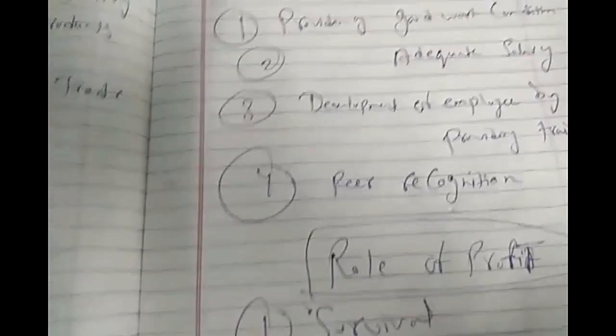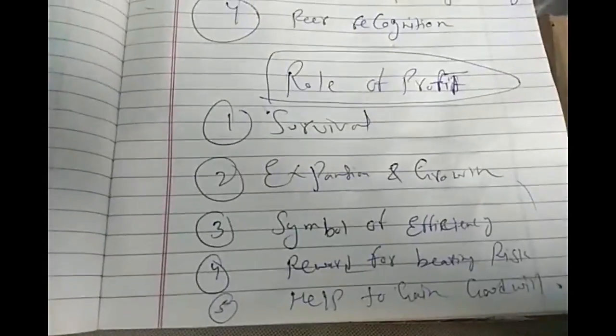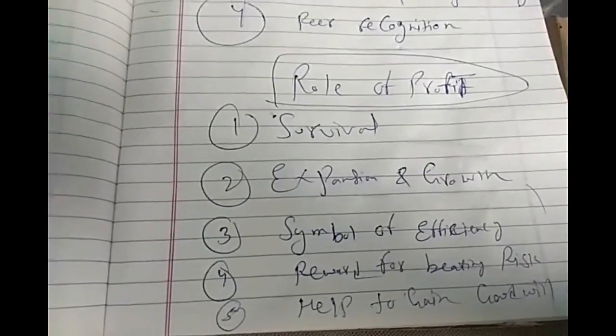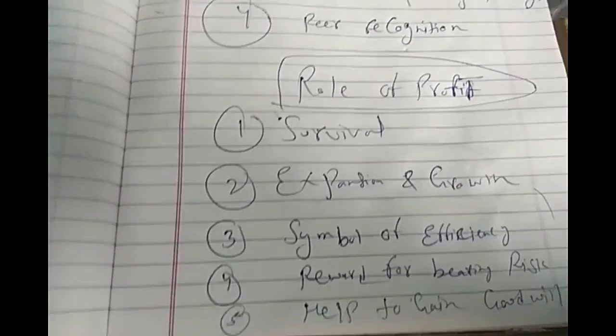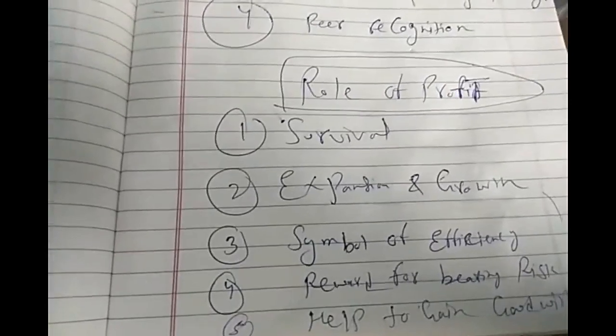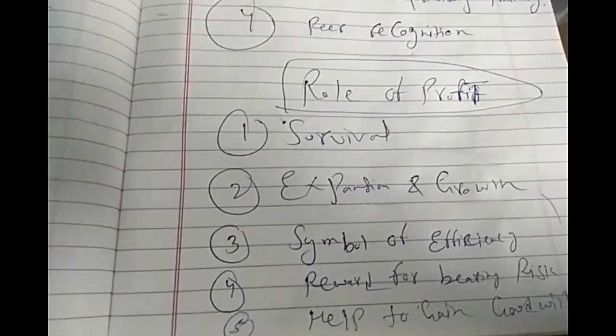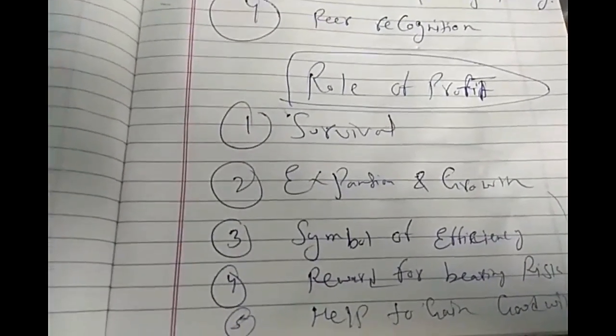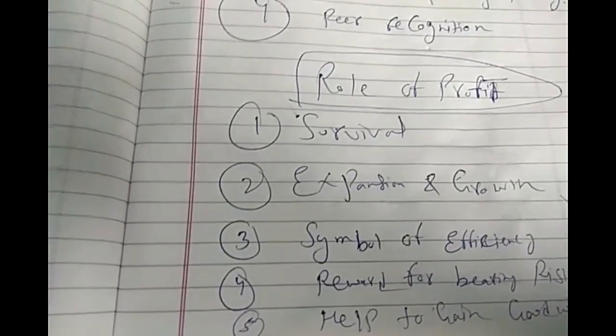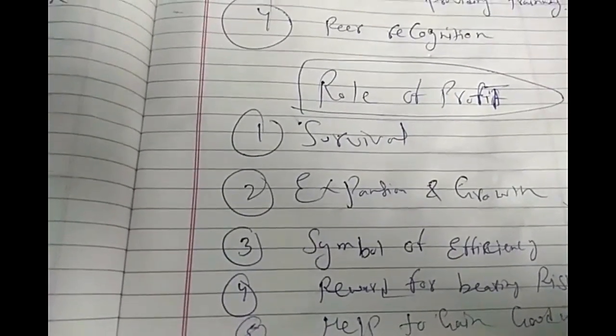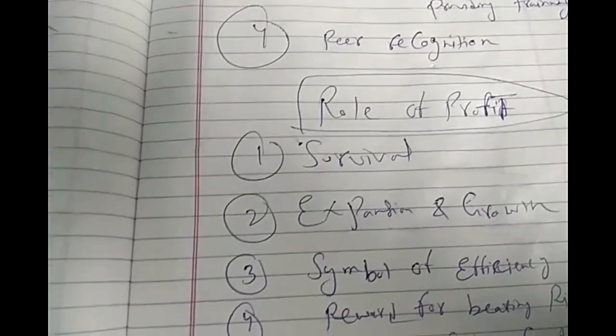Now I am going to tell you what profit is to be earned by the business. What is the role of that profit? The profit plays a very important role. The first role the profit plays is for the survival purpose.